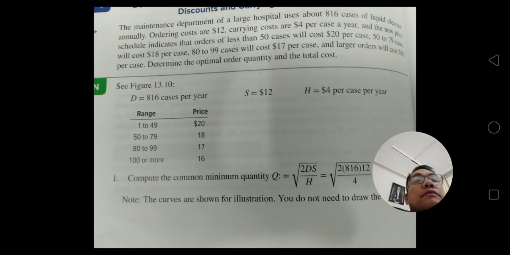Okay. So what are the steps? The first is to compute the common minimum quantity, or what we call Q.